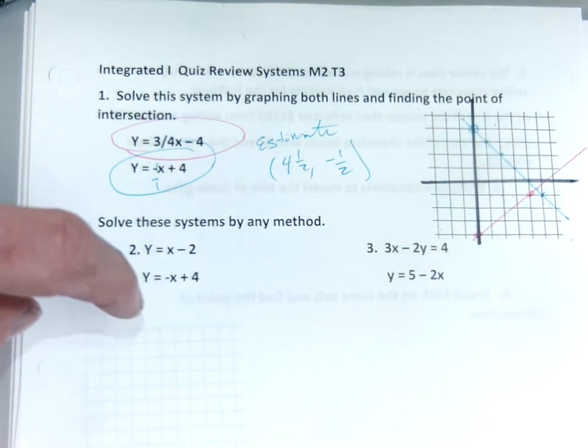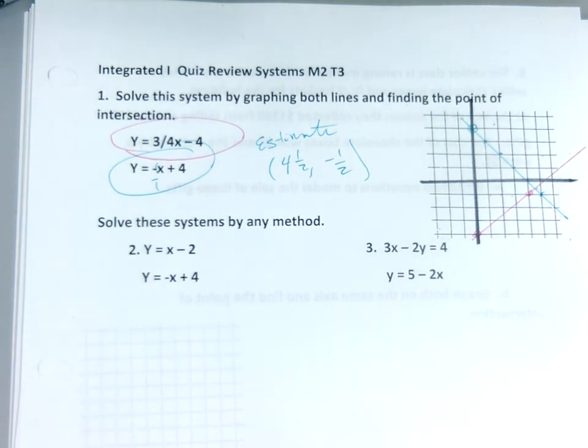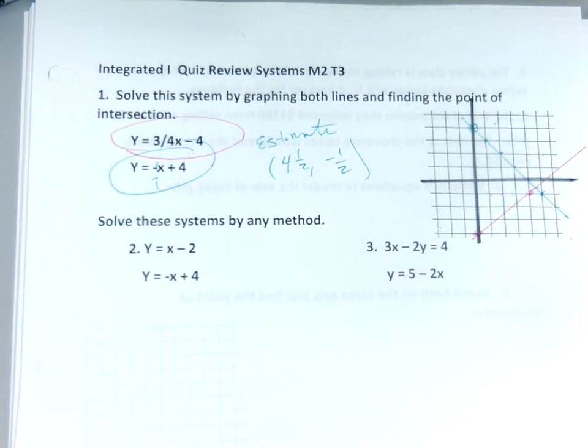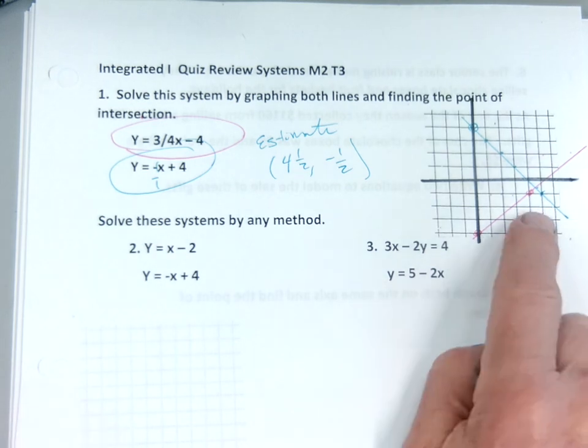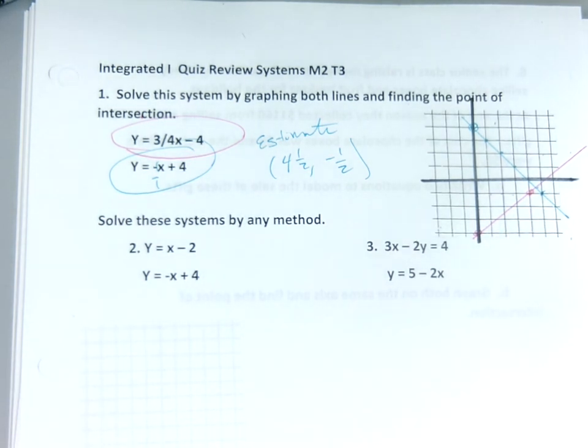Now, of course, that's only an estimate. That's why we need to do this a different way. So we take a look at the second example. The second example says solve these equations by any method. Well, I'm not going to graph it because graphing seems to be the most inaccurate and it's more tedious. So I'm going to solve this.